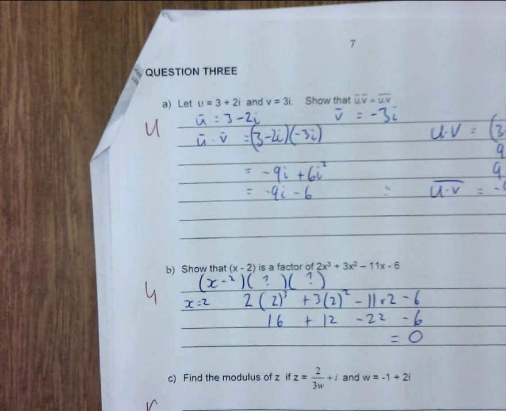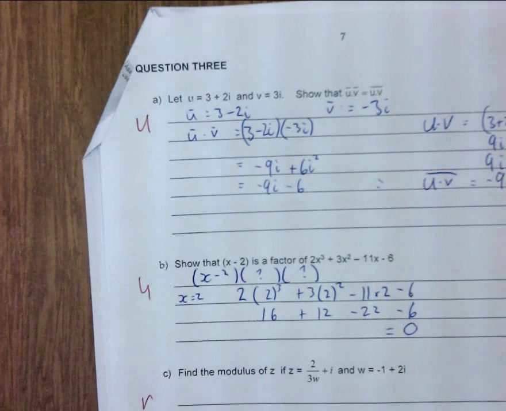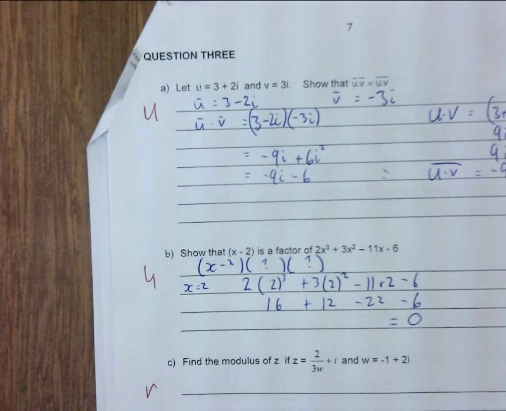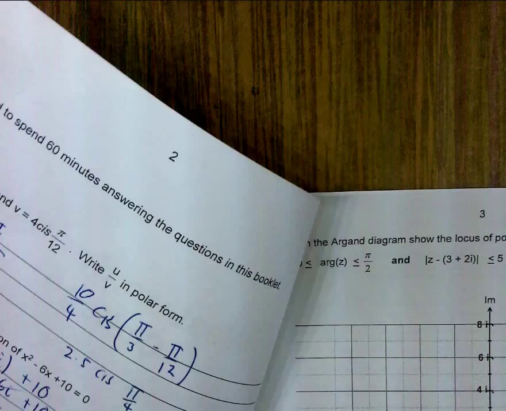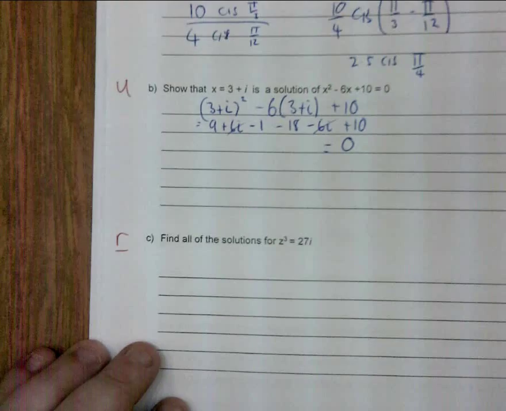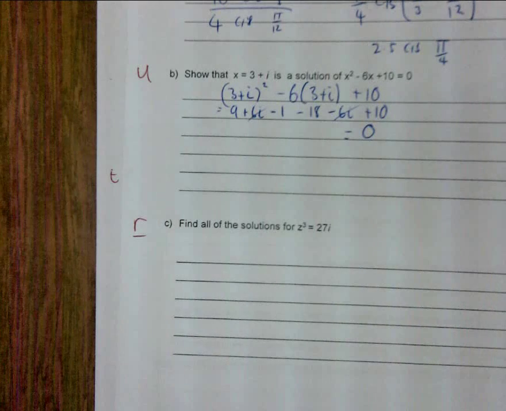Okay, that was the last achieved question. You can still get an achieved mark for the merit questions, but we'll come to that in a sec. Any questions about those? Alright, let's try and do this one here. Question 1C, the first merit question.